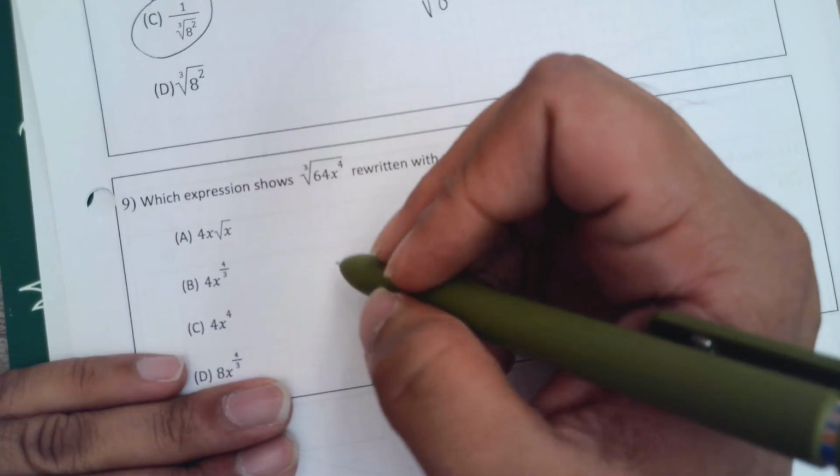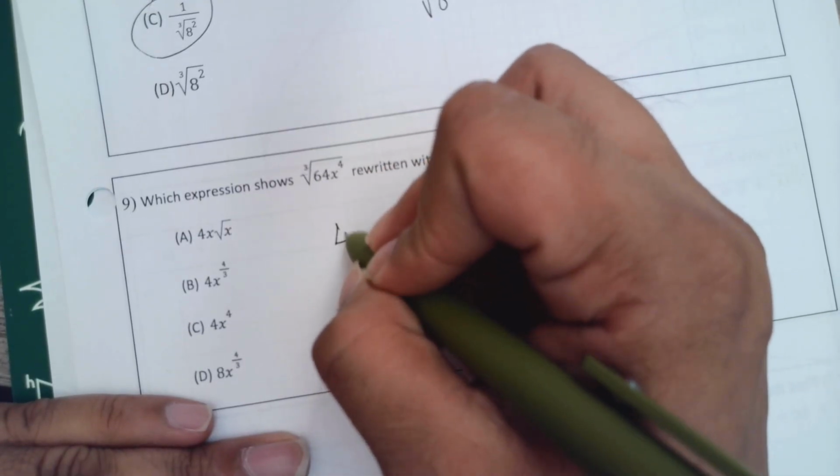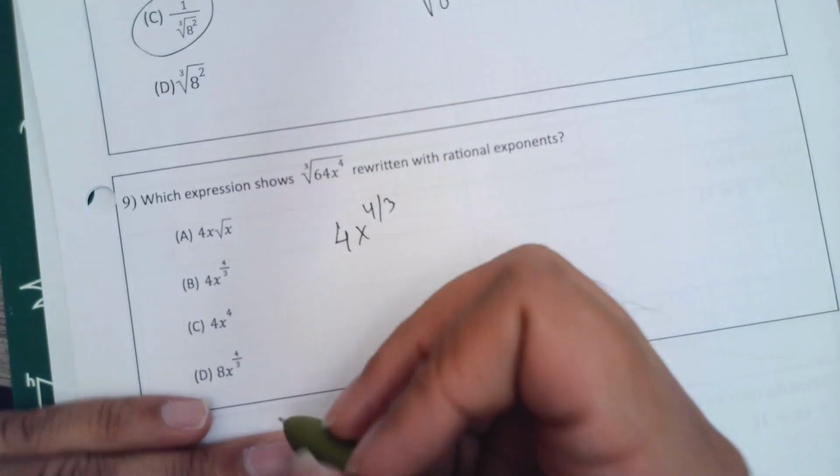Which expression shows this? Well, you must cube root 64 as well. Don't forget that. The cube root of 64 is 4. X to the power of 4/3. So it's B.